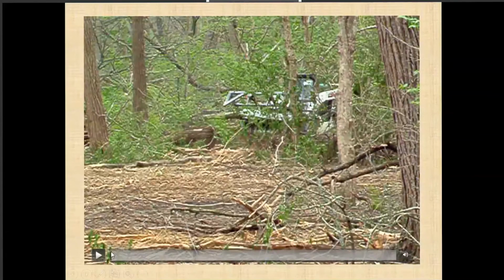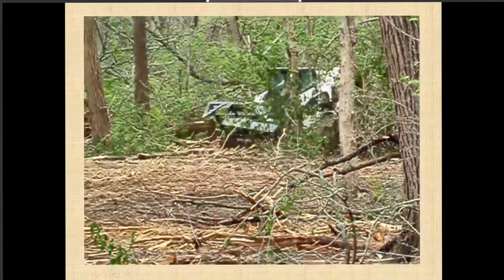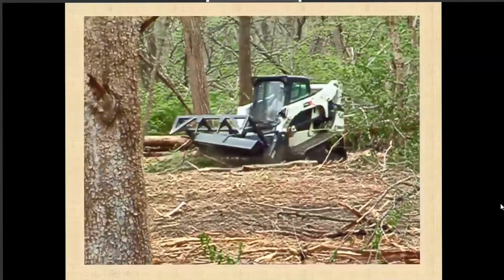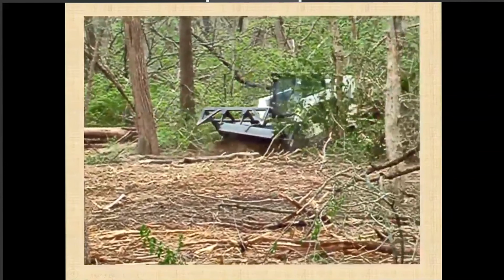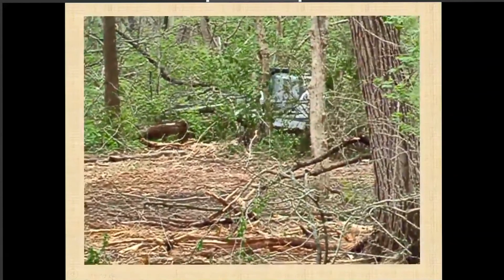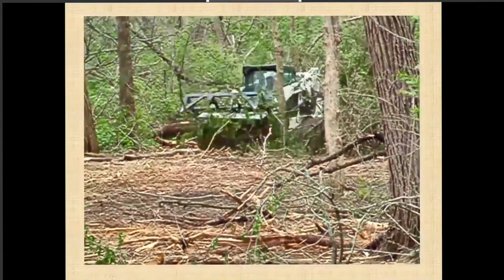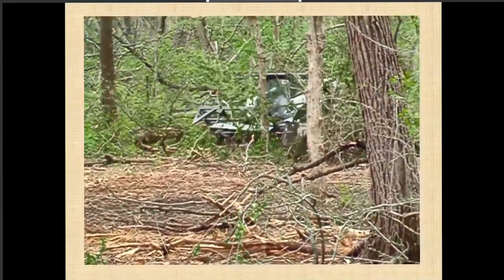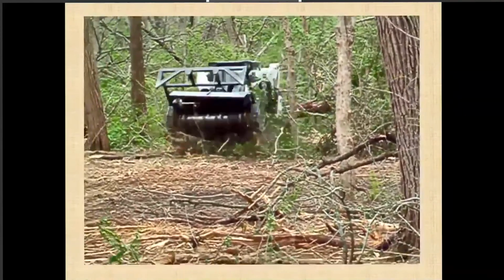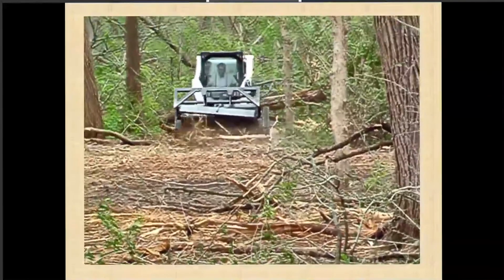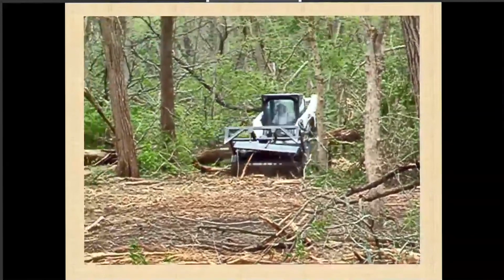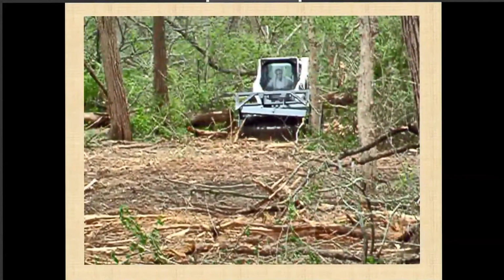And we've got a little video here showing one of these mulcher heads. The advantage of these is that you can very quickly knock down a very dense invasive species infestation and have a very clean understory that's suitable for natural regeneration of native plants or for planting if that's your intended purpose.